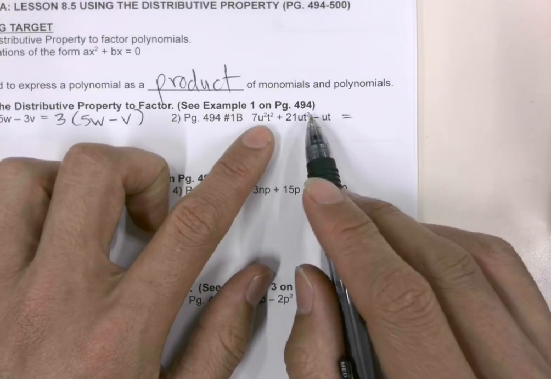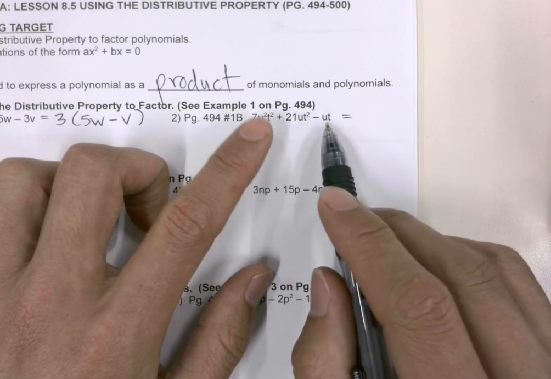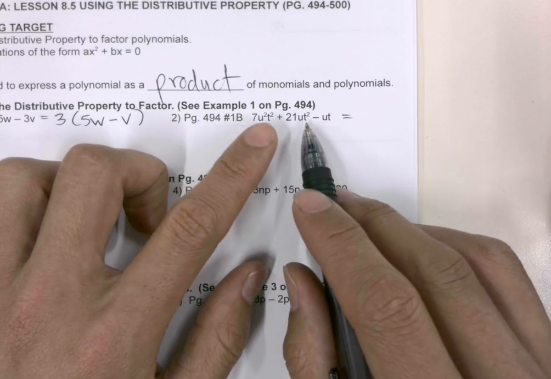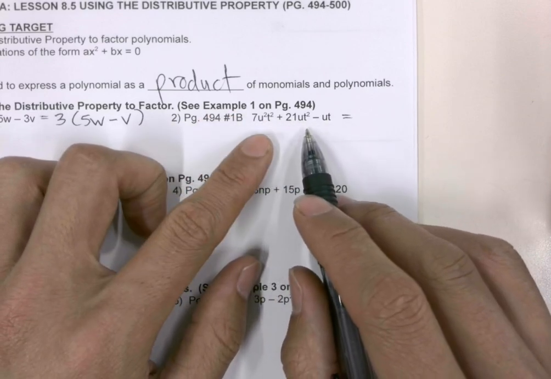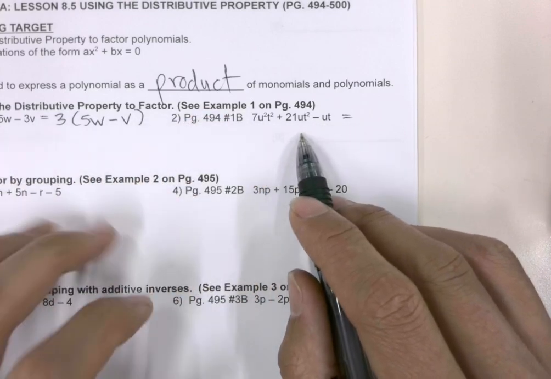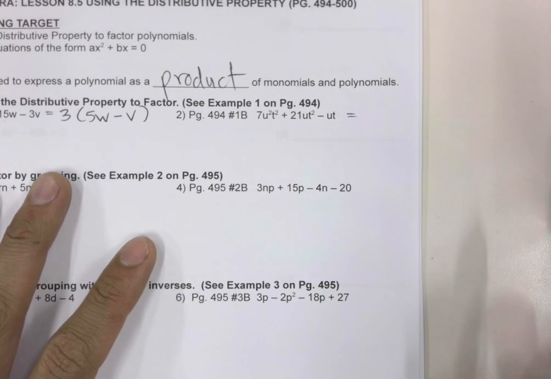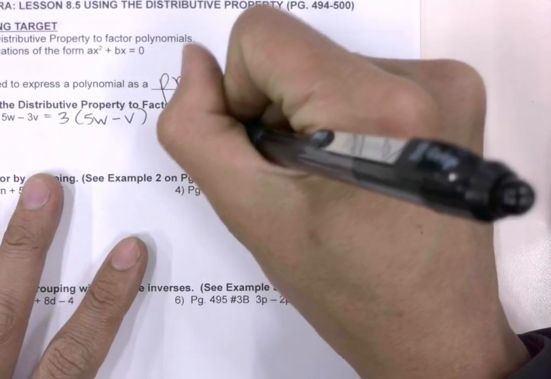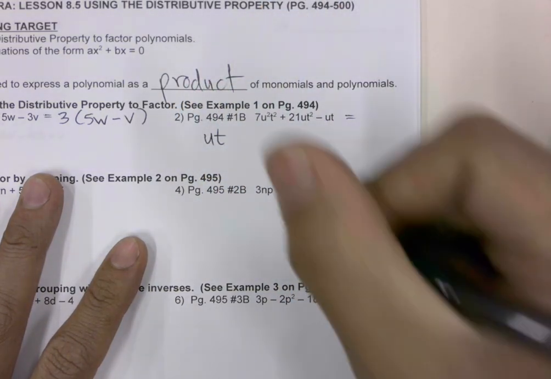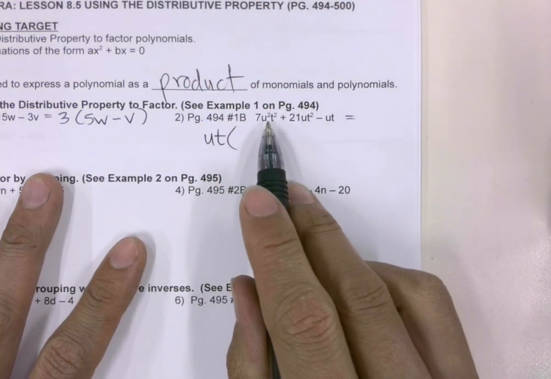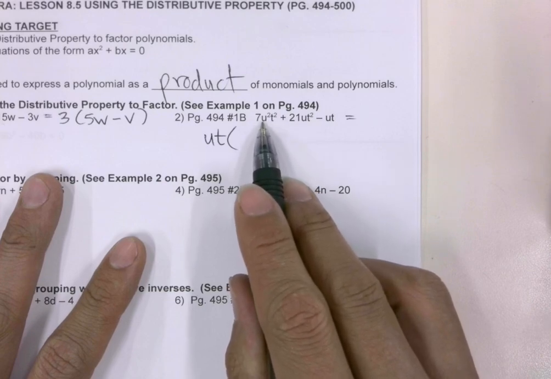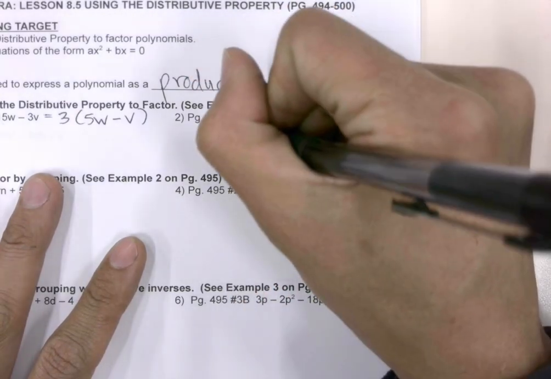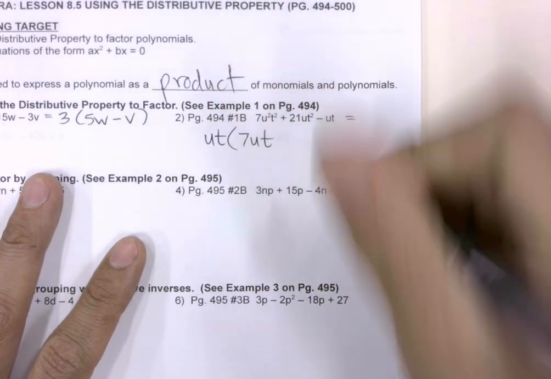Right? Every single one of these terms has a u and it has a t. Right? All of them don't have more than one u. All of them don't have more than one t. But they all have one u and one t. So we can go ahead and factor out that u and the t. So it's going to become u times t is what we're factoring out. And if we factor out a u, we're left with just one u, not u squared. And if we factor out a t from this first term, we're left with just a t, not a t squared. So it's going to be 7ut.